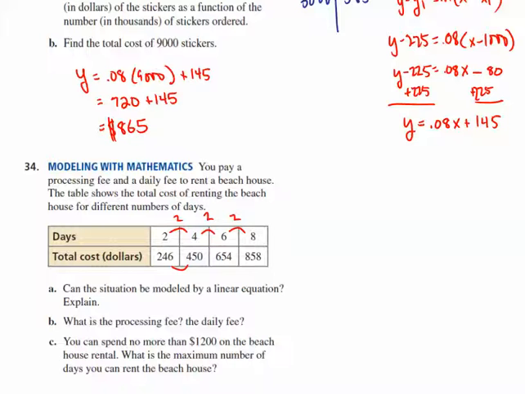And so we check 450 minus 246. That comes out to be $204 difference. And from 654 minus 450, we're going to get, again, $204, a consistent change in y for the same consistent change in x. Next, 858 minus 654, and that is also 204.